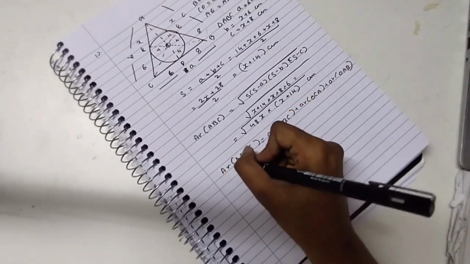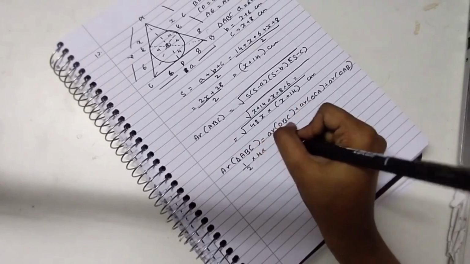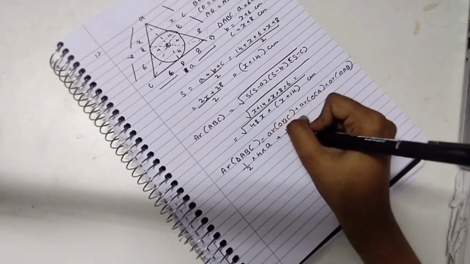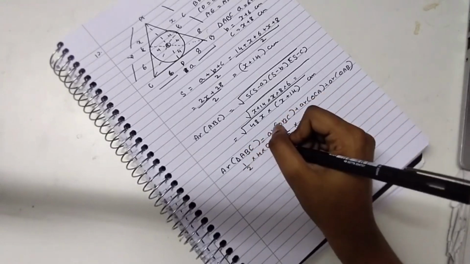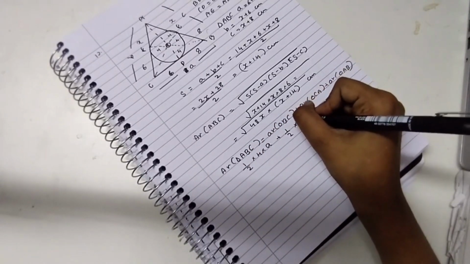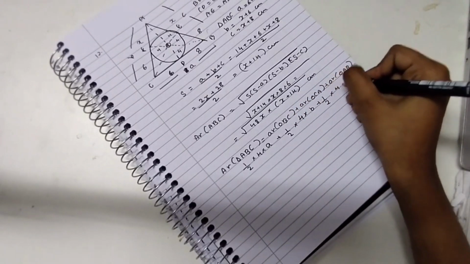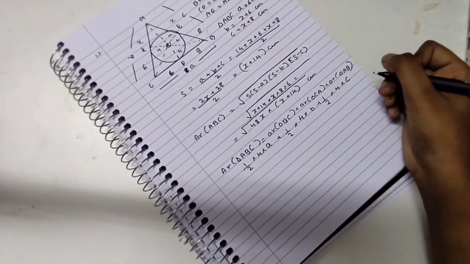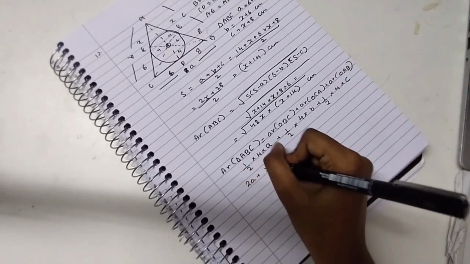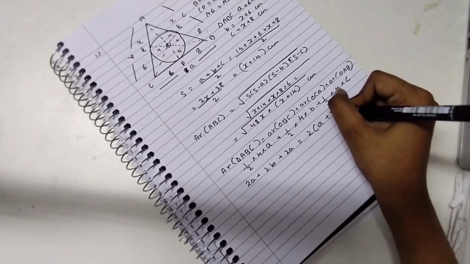So area of ABC would be half into base, which is A, times height, which is 4, plus half into the base B and the radius 4, plus half into 4, which is the radius, and base is C. So when we simplify this, we will get 2A plus 2B plus 2C, which is equal to 2 times (A plus B plus C).